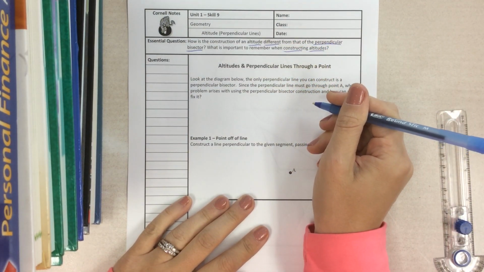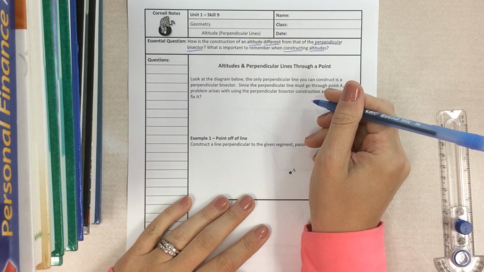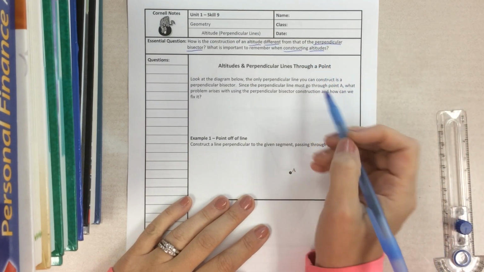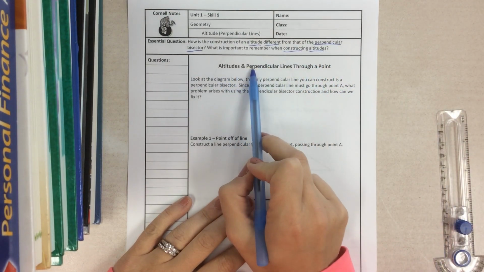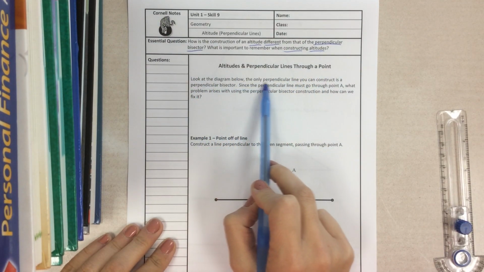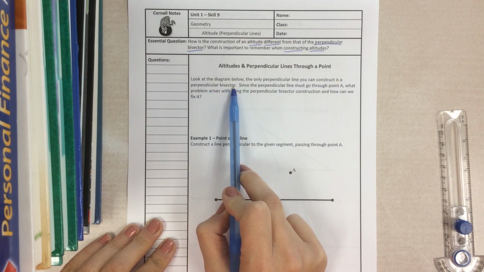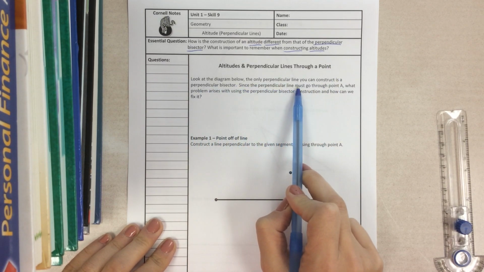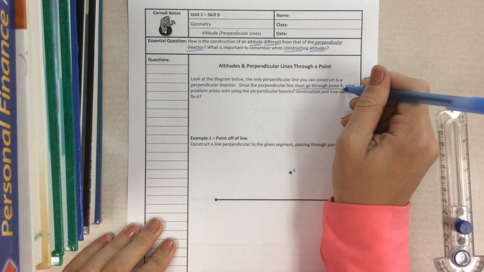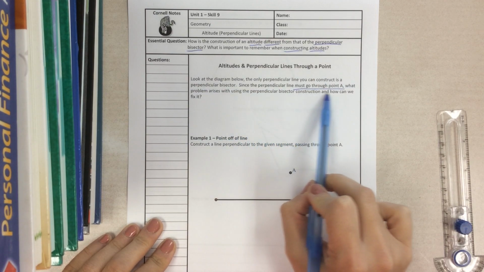Okay, so we are going to use the perpendicular bisector construction, but we have an extra step in there that we have to do to ensure that we're making the correct altitude go through the correct point. So altitudes and perpendicular lines through a point. Look at the diagram below. The only perpendicular line you can construct is a perpendicular bisector. Since the perpendicular line must go through point A, what problem arises with using the perpendicular bisector construction, and how can we fix it?